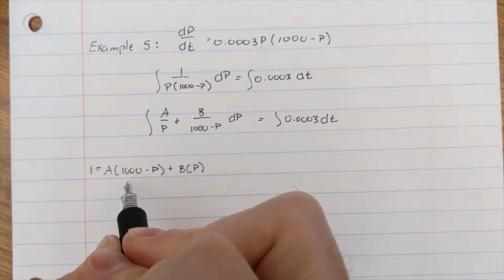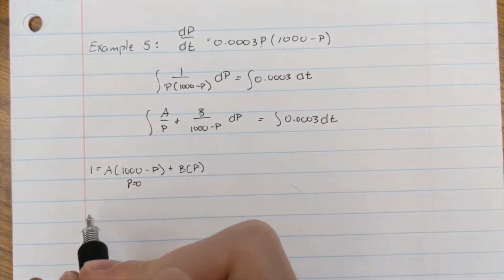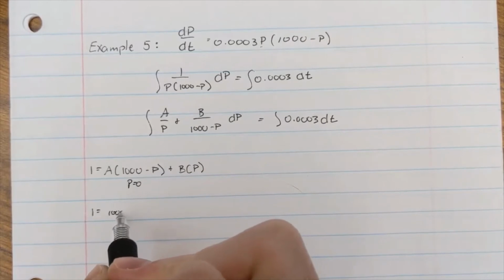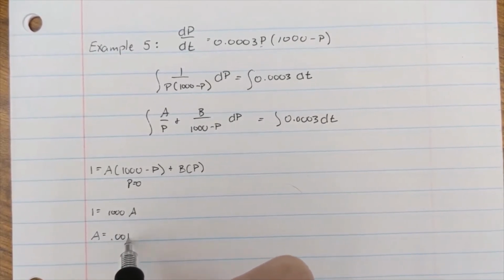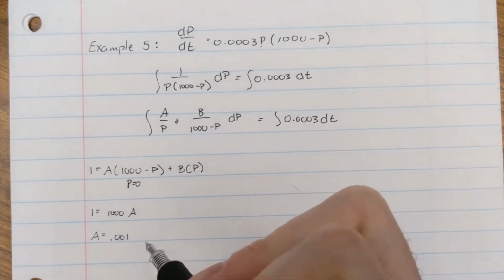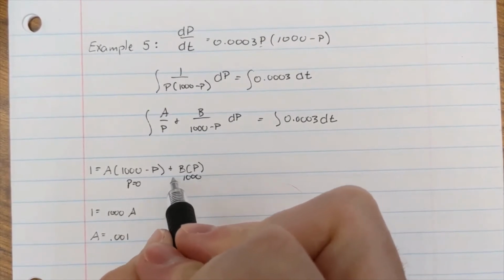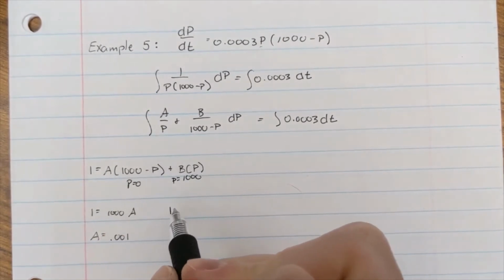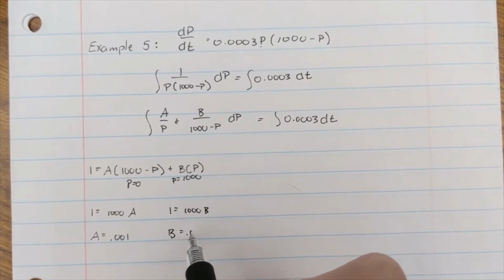So if I make P equal to 0, it's going to give me the value for A. So 1 is equal to 1,000 A. So A is 0.001, 1/1000th, if you want the fraction version. For B, P has to be 1,000, so that's going to make A go away, and I have 1,000 B, so B is also 0.001.